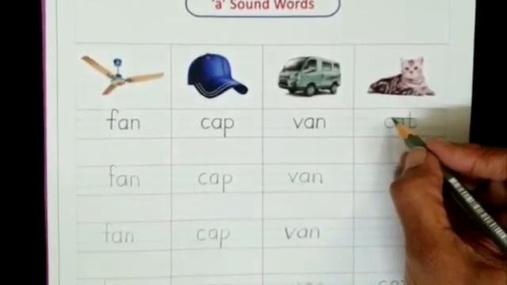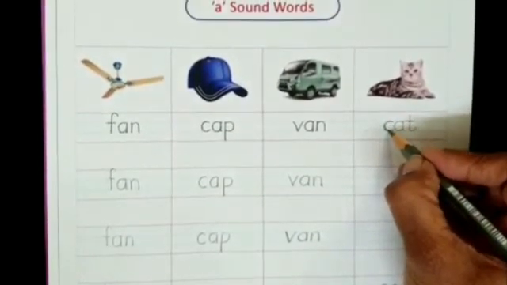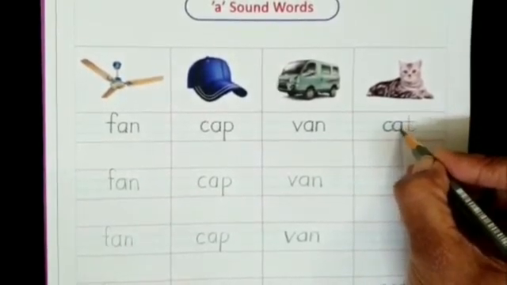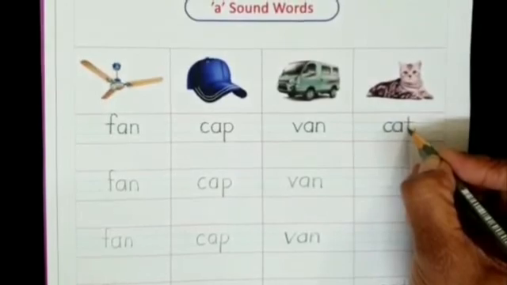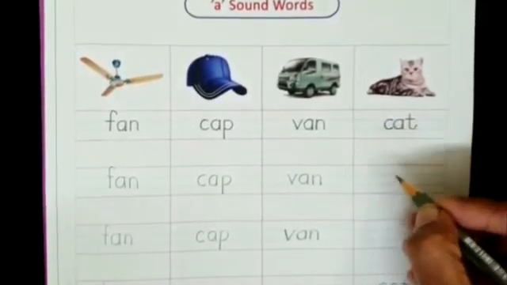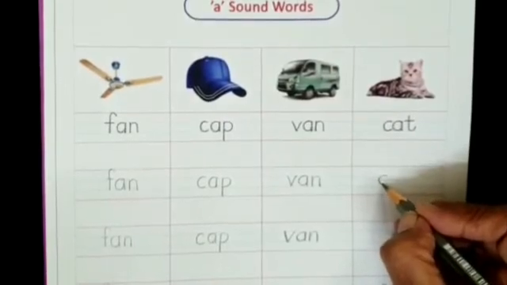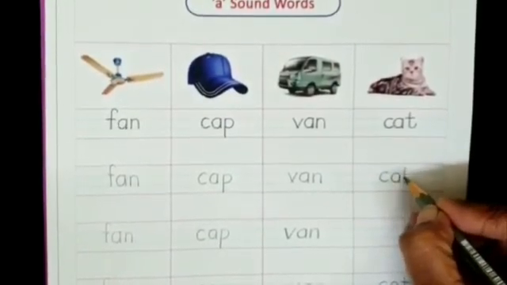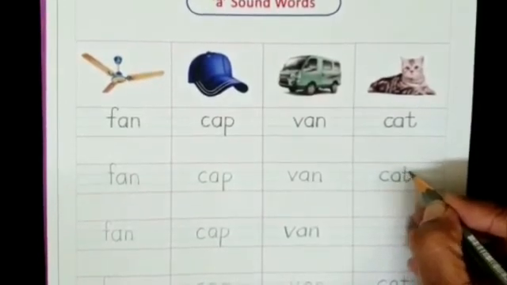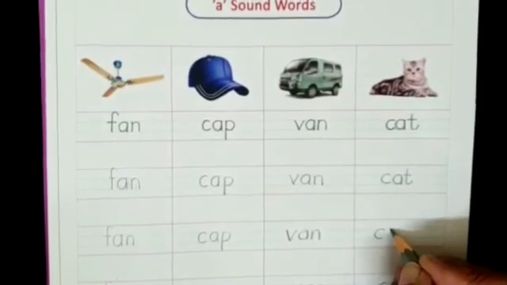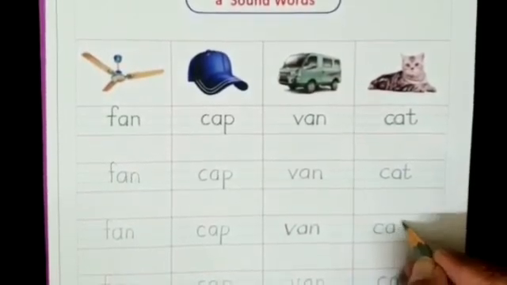What is this? Cat. Now C curve is C. C curve, go up and come down. A. Standing line and a turn and the slipping line is T. C-A-T, cat. C says car. A says air. T says dog. A cat. C says C. A. T.